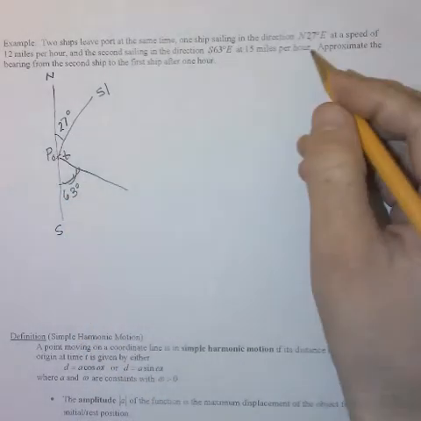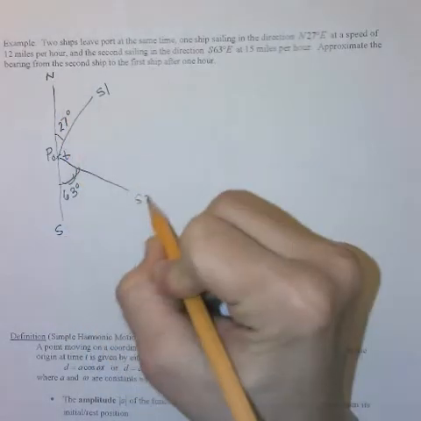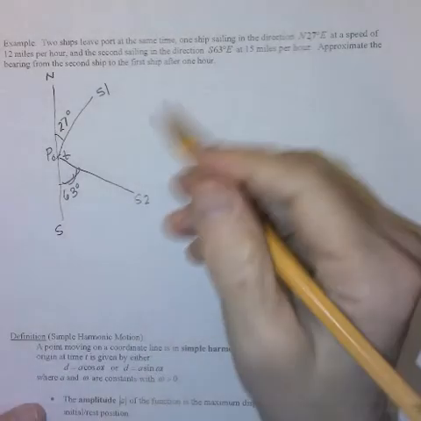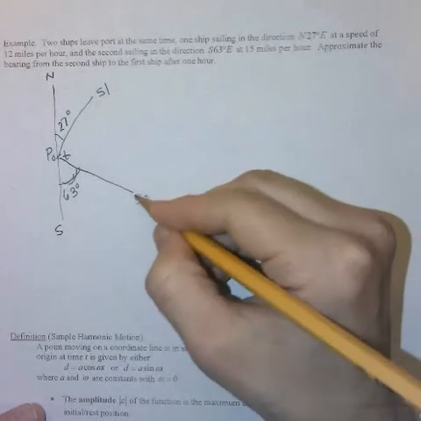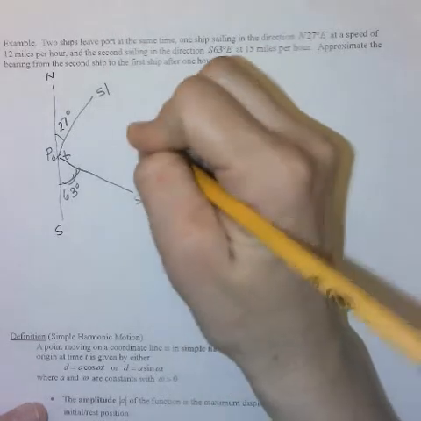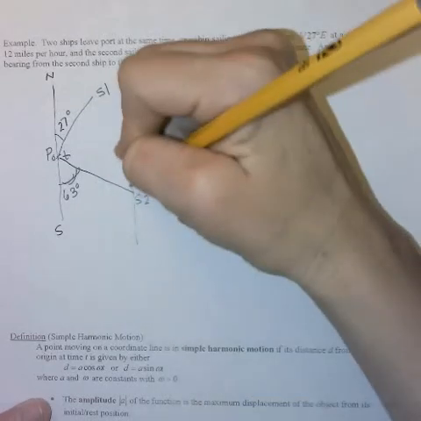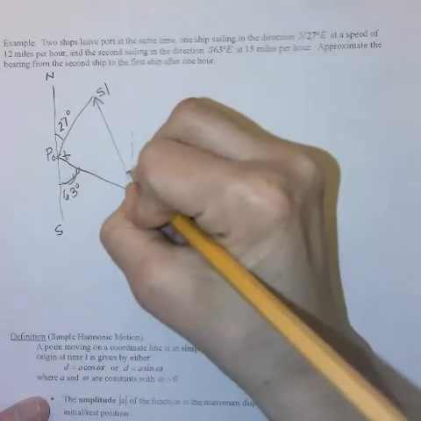Approximate the bearing from the second ship to the first ship. So here's the second ship. Okay, so what that means is from this ship, you need to draw a new north-south line. Then look at ship 1, and we need to find this angle right here.